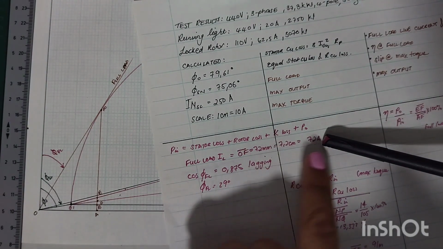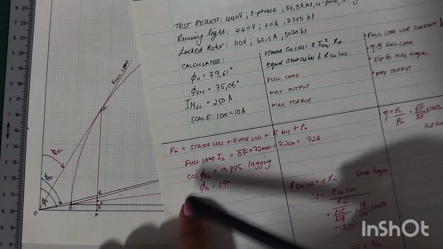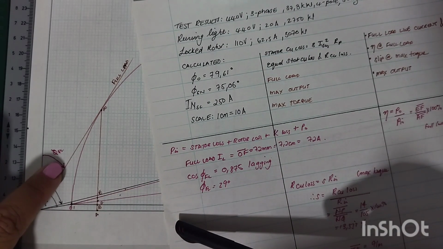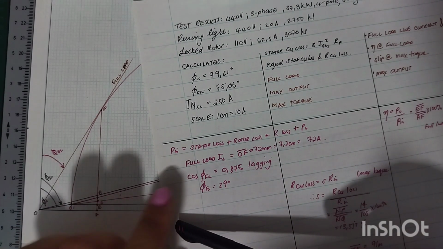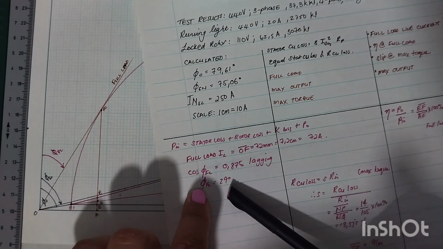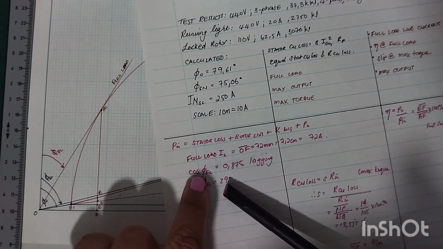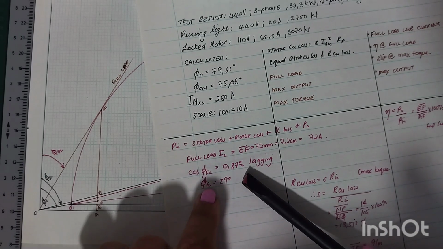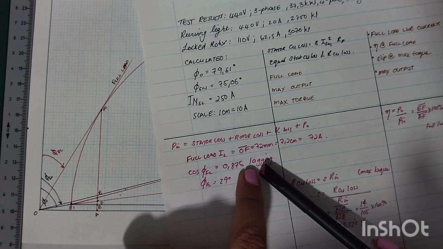And then to get my phase angle for full load, I just measure the angle from my vertical axis to that line, and I got that to be about 29 degrees. And cos of that angle gives me a power factor of 0.875 lagging.